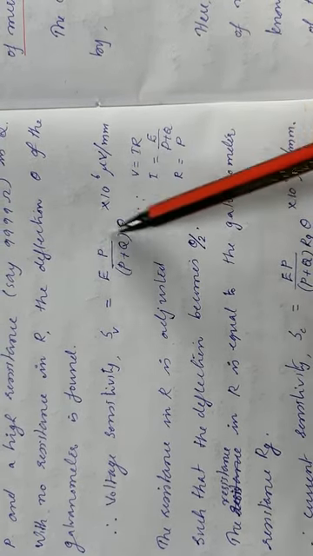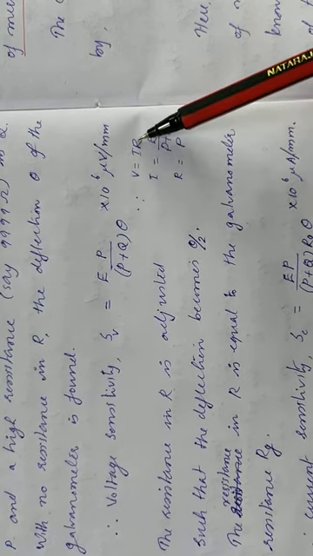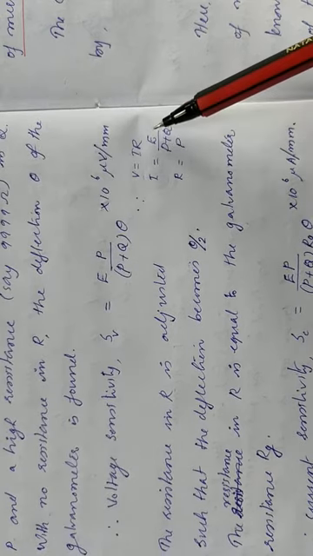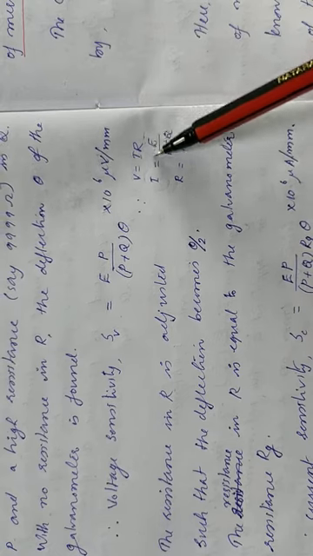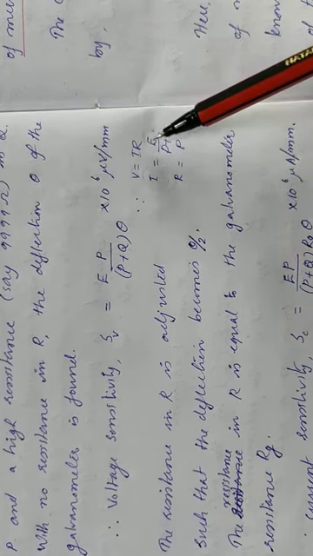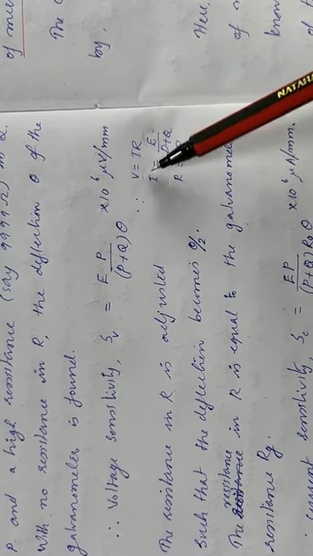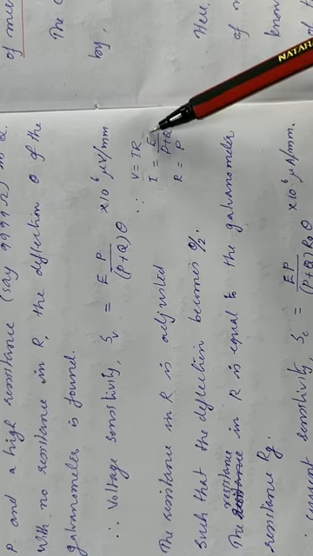This formula comes because V is equal to I into R. The voltage is I into R. Here the current is E by P plus Q, because E is the potential we are applying and the resistance here is the series combination of P and Q.